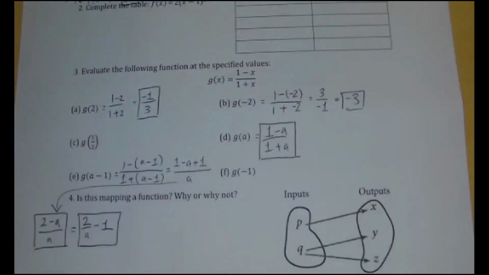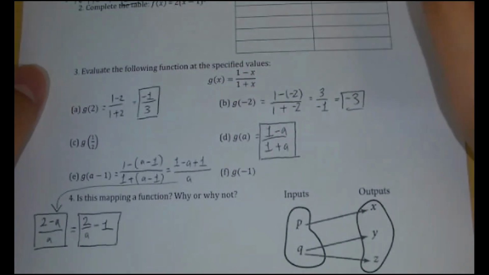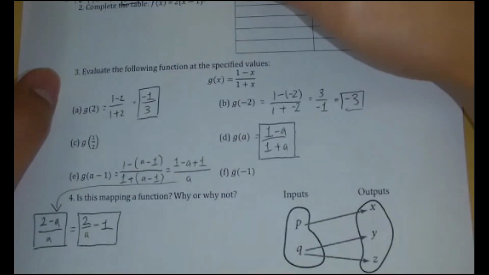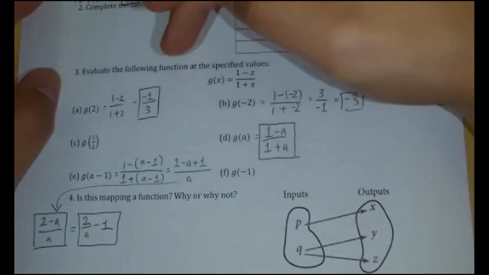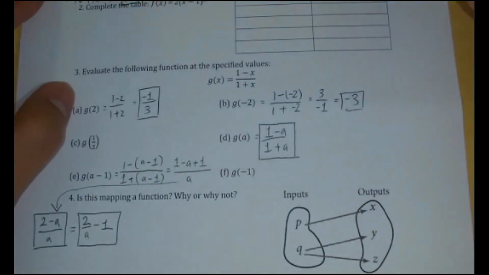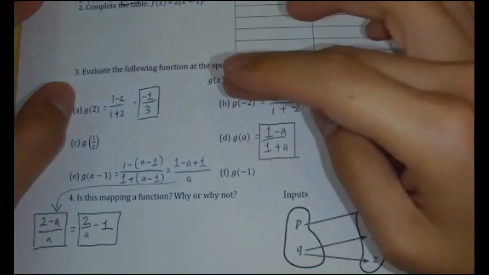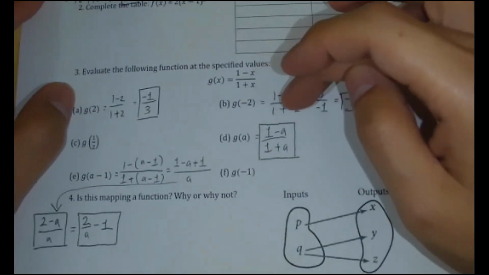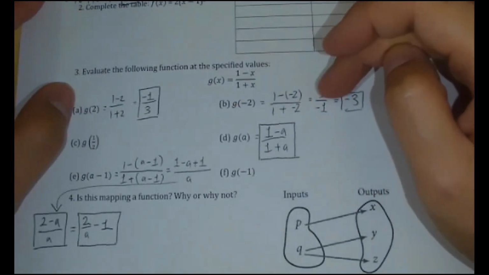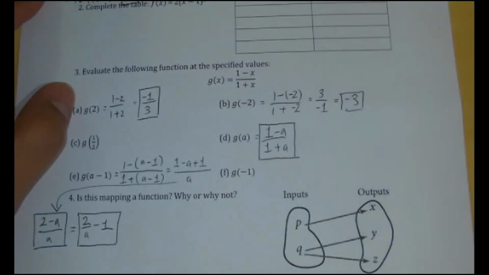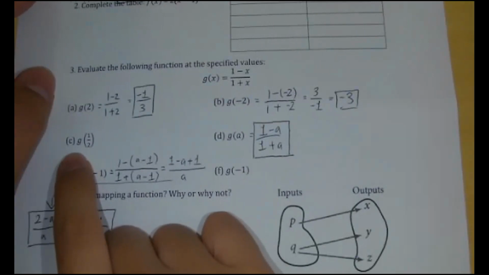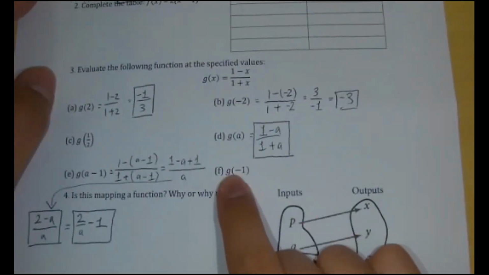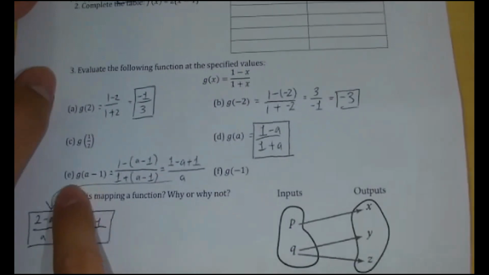Okay, and then let me jump back to part A. So g of 2, same thing as question 1, just plug in wherever you see x, replace that with 2. Okay, so we have 1 minus 2 over 1 plus 2. We have negative 1/3 for part A. And then for part B, we have g of negative 2. So 1 minus negative 2 over 1 plus negative 2, which is 3 over negative 1, which is negative 3. Okay, so negative 3 is your answer for part B. Part C, I'm going to leave that to you guys. Okay, but let me jump to part E.